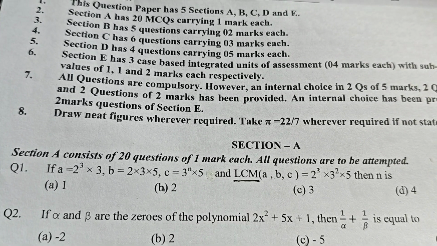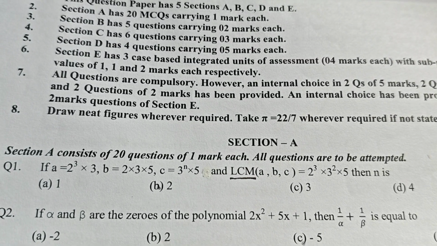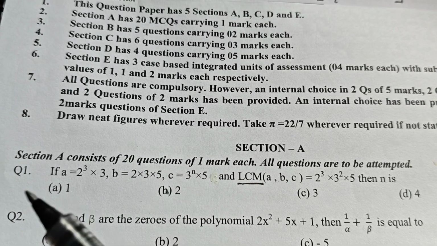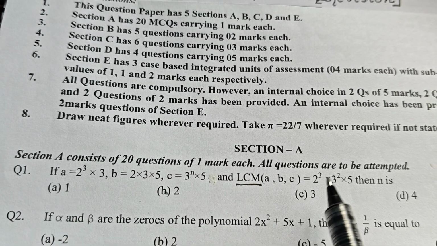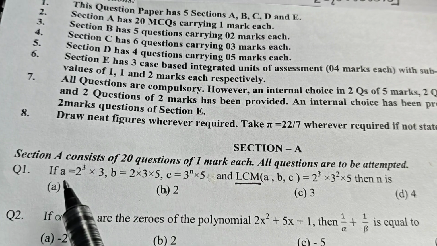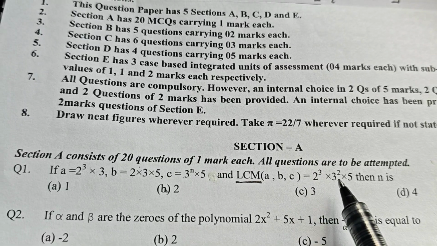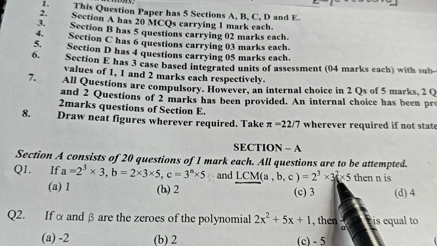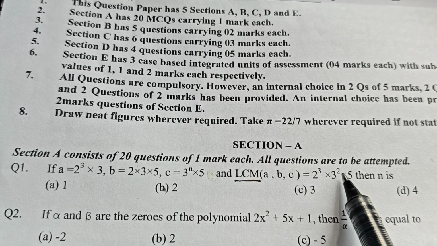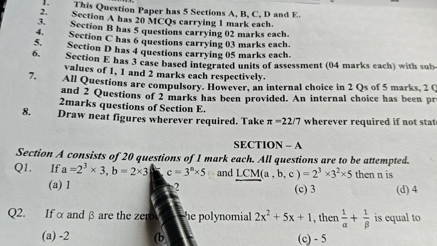How do you find LCM? When you find the LCM of given numbers, you choose the highest power of each common base. Now here, first select the number 2. 2 power 3, 2 power 1, there is no other 2. So the highest power of 2 is 3. So 2 power 3 is selected. Next, 3 to the power 2. That means the power of 3 should be a maximum of 2. In the first number it is 3 power 1. In the second number also 3 power 1.